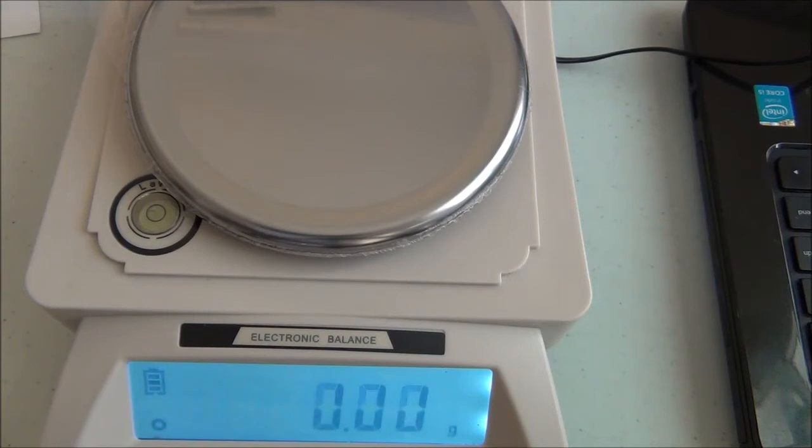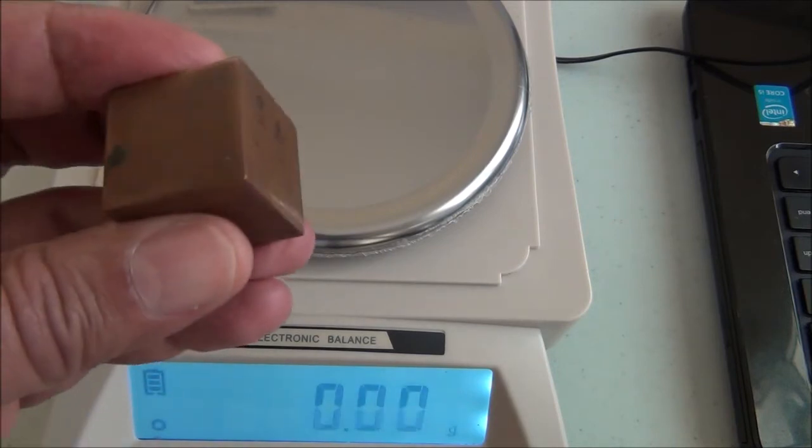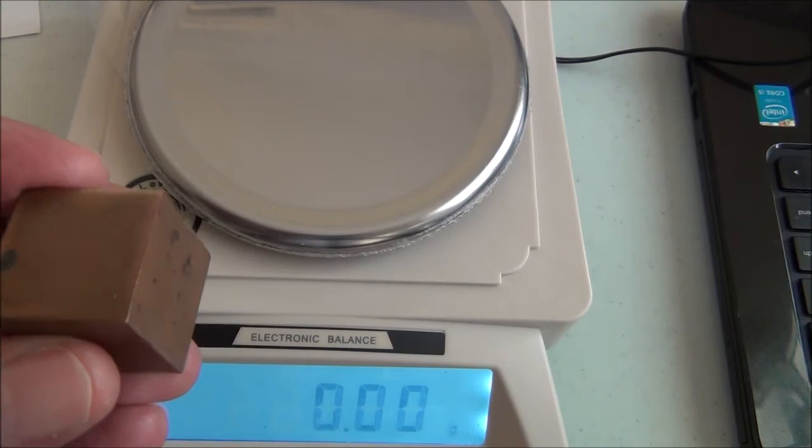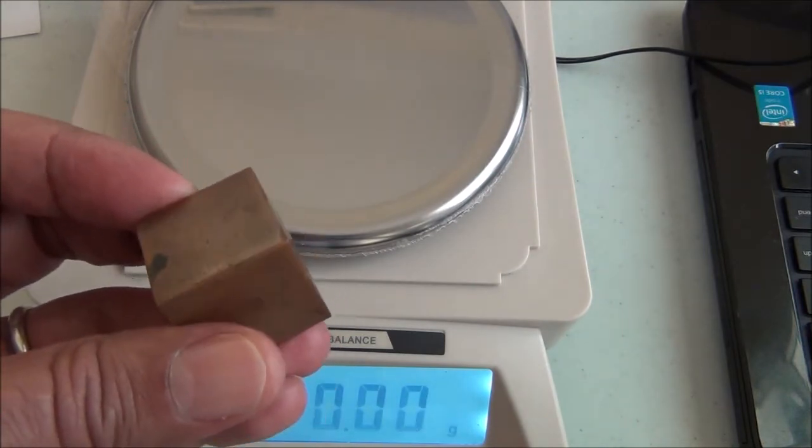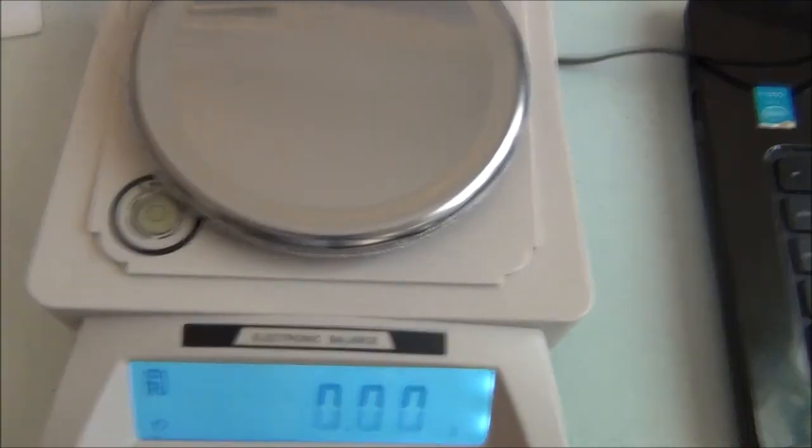So the answer is 9.28 or 9.29. So the density of the first material, denoted by rho, is 9.3 gram per centimeter cubed. So the density of this material is 9.3 gram per centimeter cubed.